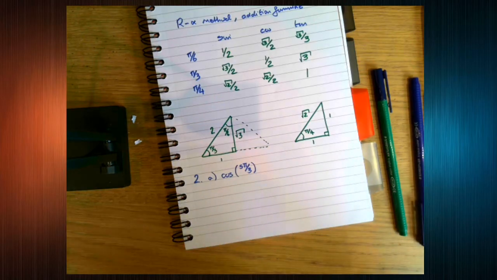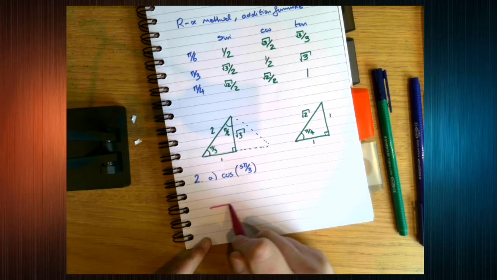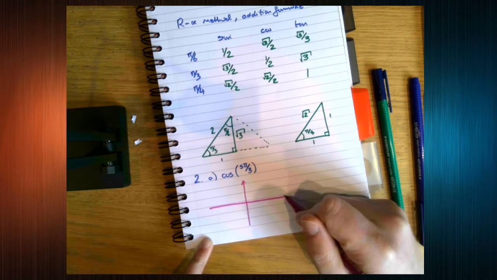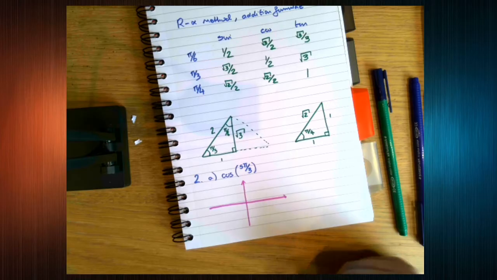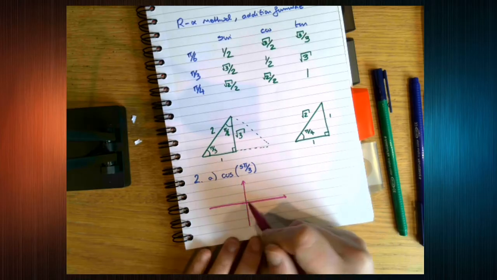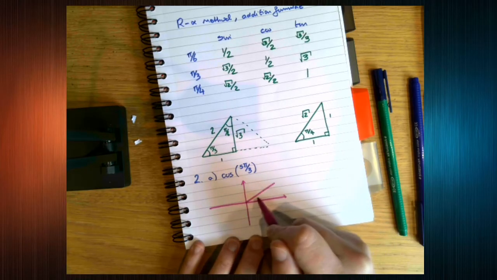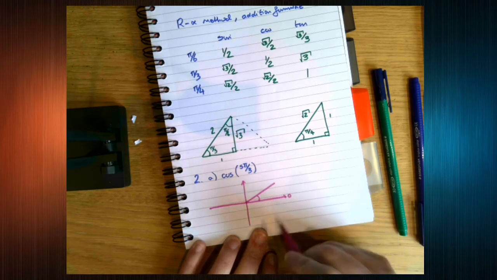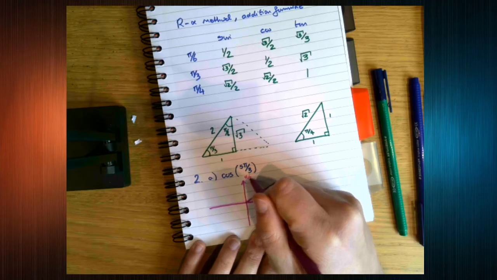So what we do is we think, okay, we use what's known as the cast diagram, sometimes called the butterfly diagram. So what we do is we start at 0 and go anti-clockwise.